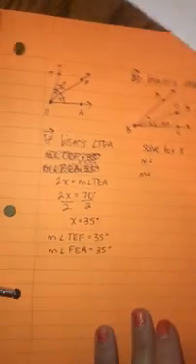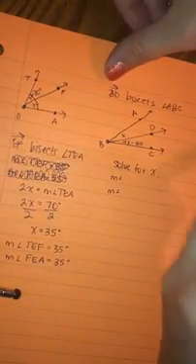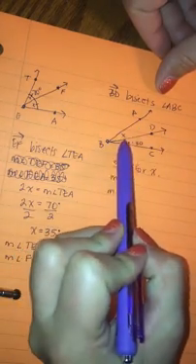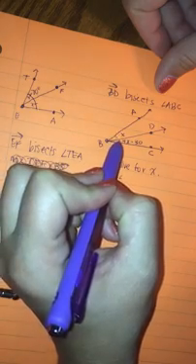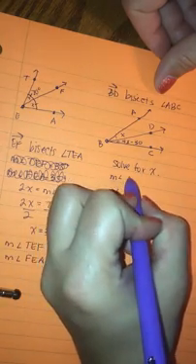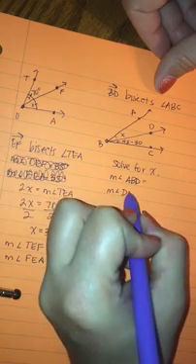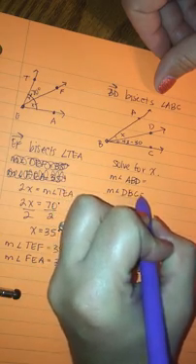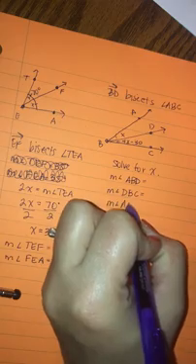Okay. The next one, we're giving similar information. Ray BD bisects angle ABC. So here is ABC, there is our angle bisector. So again, by the definition of an angle bisector, those two angles are congruent. You're being asked to solve for x and then find the measure of ABD and the measure of angle DBC. And we'll go ahead and say what the measure of angle ABC is as well.